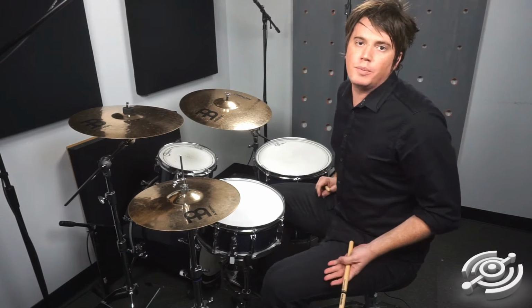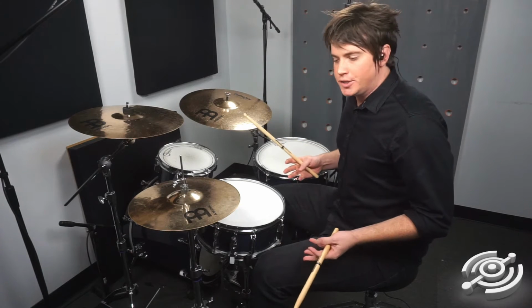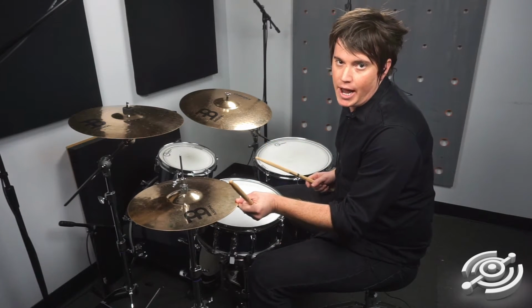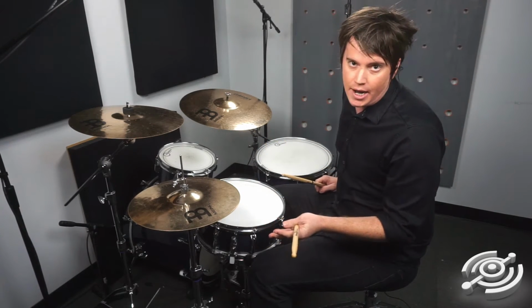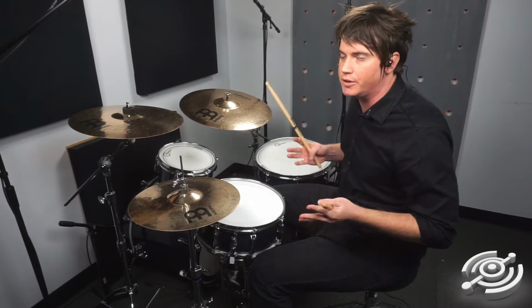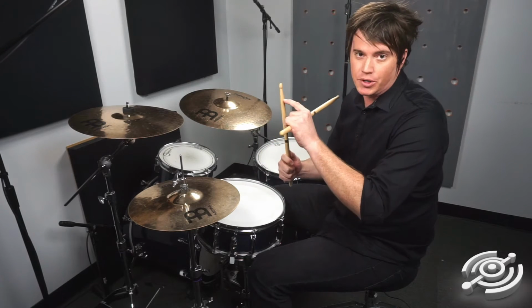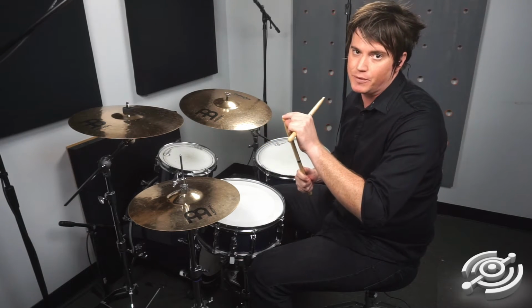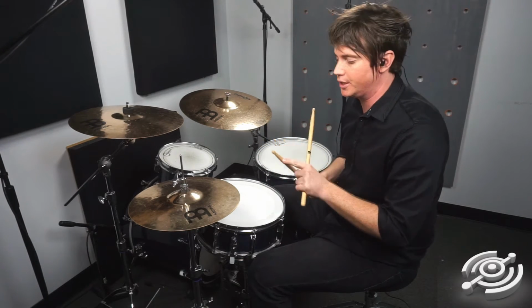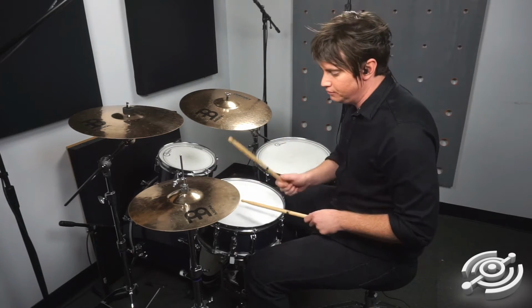If you're playing rock music, you might be more accustomed to using the edge of the hi-hats and maybe even opening the hi-hats a little bit to give that sloshy, more rock sound. You'll also probably use this part of the drumstick instead of the tip of the drumstick, so the shaft of the drumstick. That would sound like this.